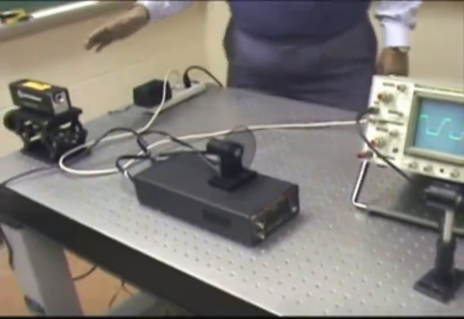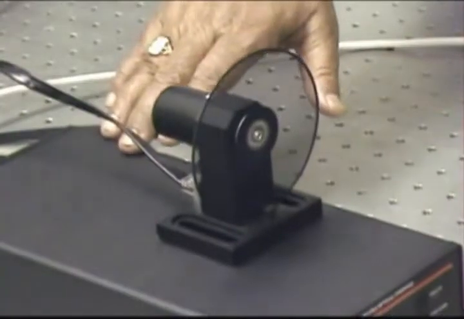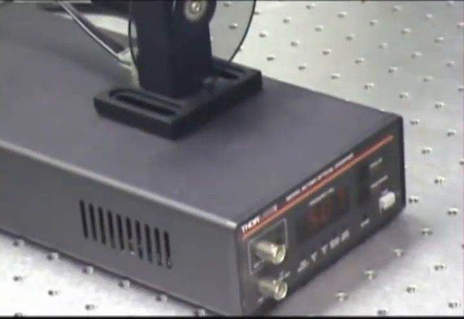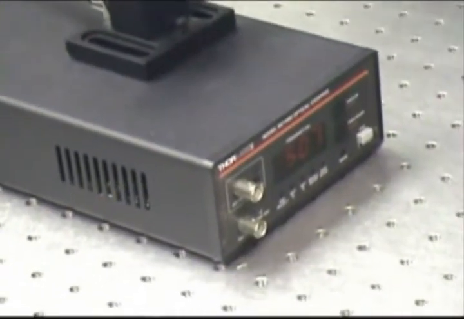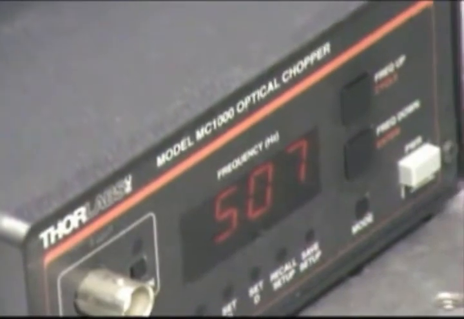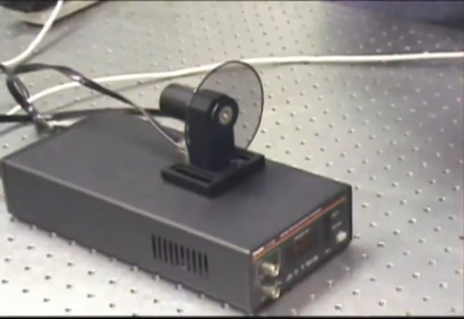So this is the laser. And then we have got the optical chopper and its controller. This controller can be used to adjust the speed of the chopper such that we can get any number of pulses per second, so that the experiment can be repeated a number of times by adjusting the speed of the chopper and getting different pulses.